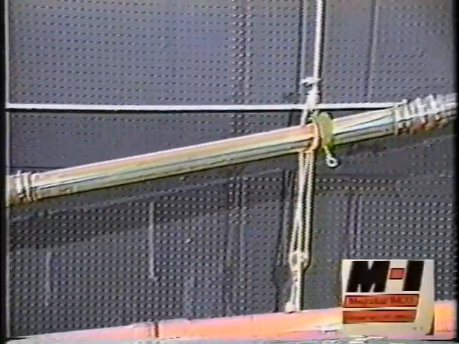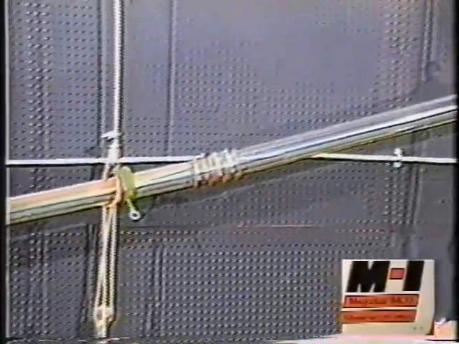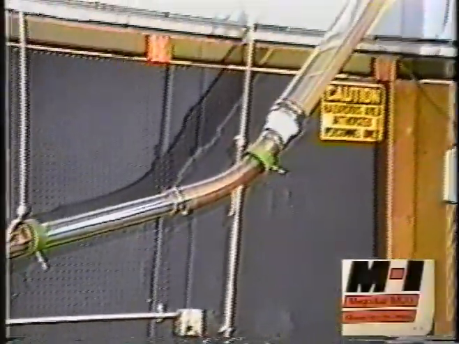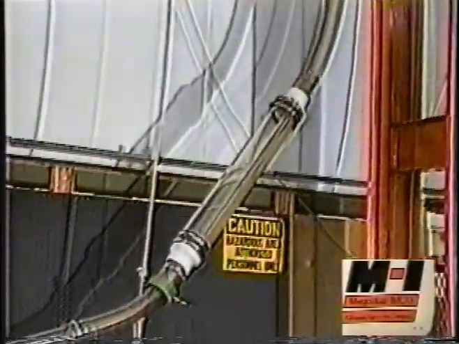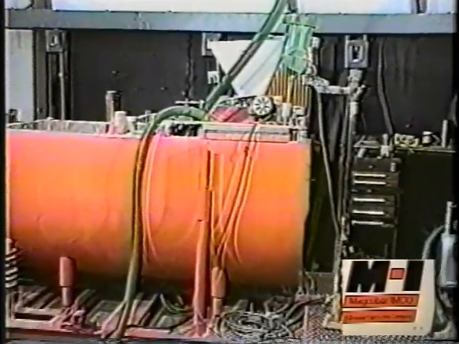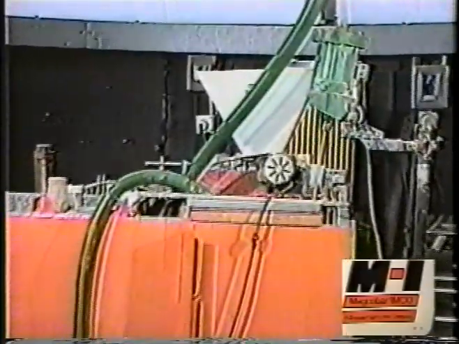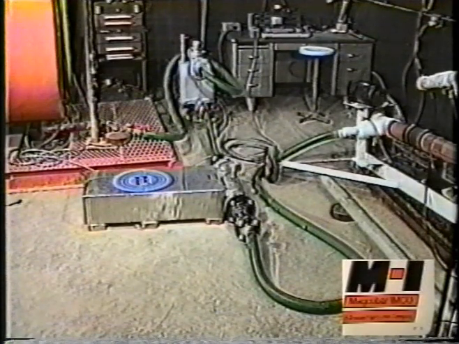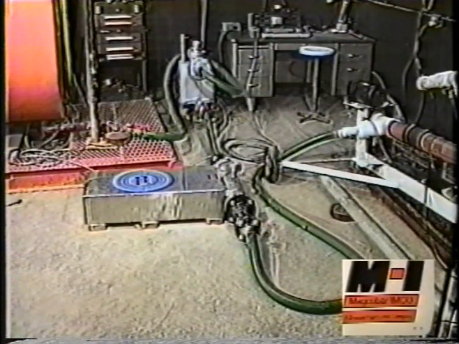The variable geometry flow loop is used to compare different intervals in the same well. The adaptability of this test section allows configuration simulating most well bores. The mud pit provides a normal circulating volume of 1.5 barrels. Flow rates of up to 125 gallons per minute are measured with a mass flow meter.